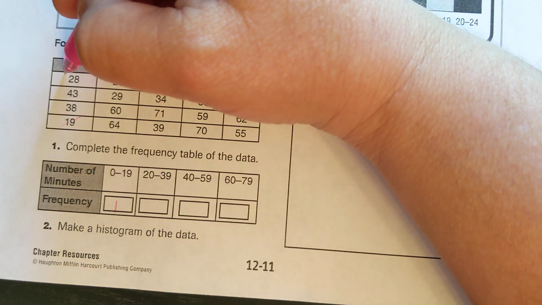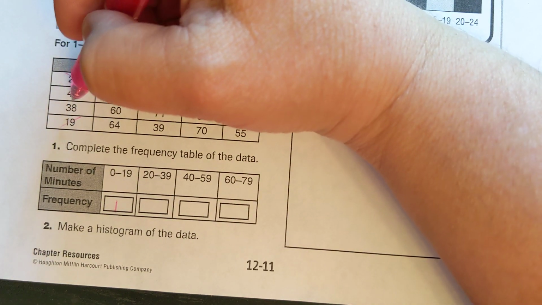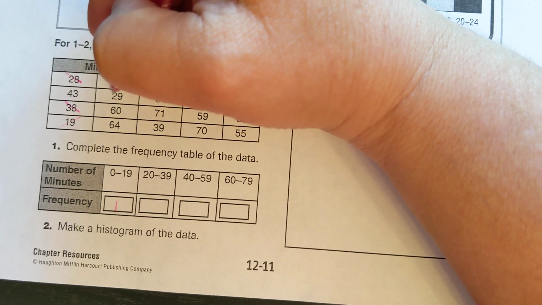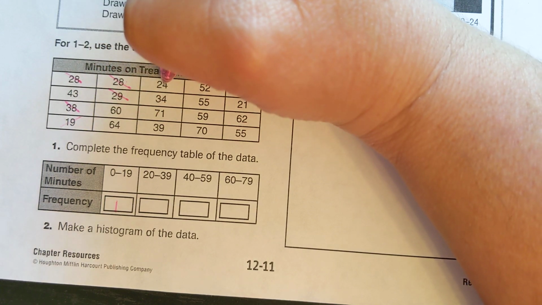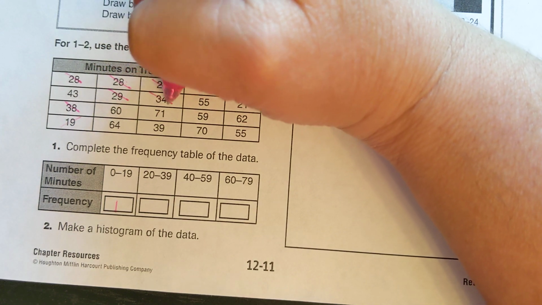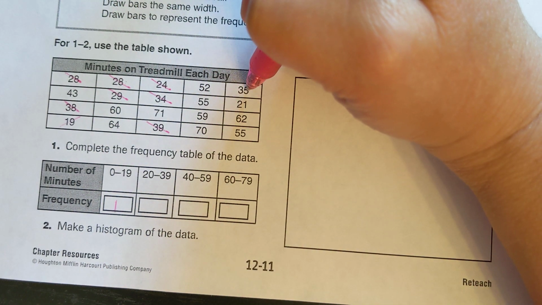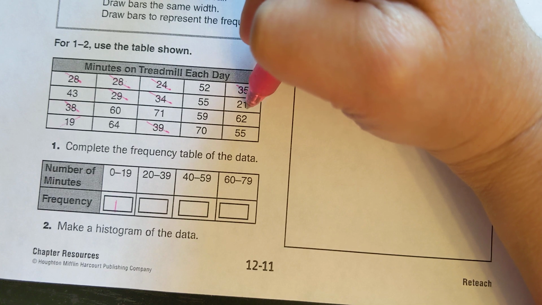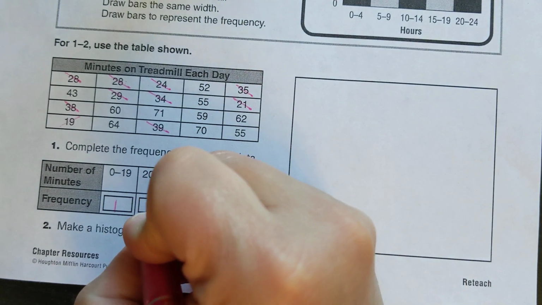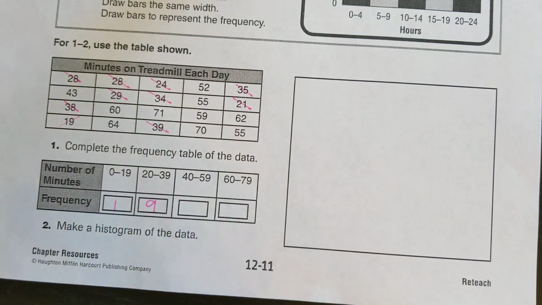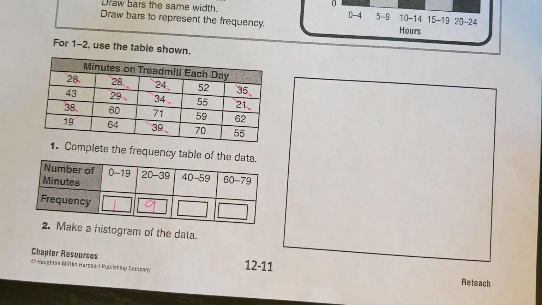We've got 1, 2, 3, 4, 5, 6, 7, 8, 9. So I have 9 in there. Okay, you see how I did that? Sorry, I know it's slow, and right now you're like, oh my heck, I can do this faster, Ms. Clark, but you need to make sure you do these steps, okay?